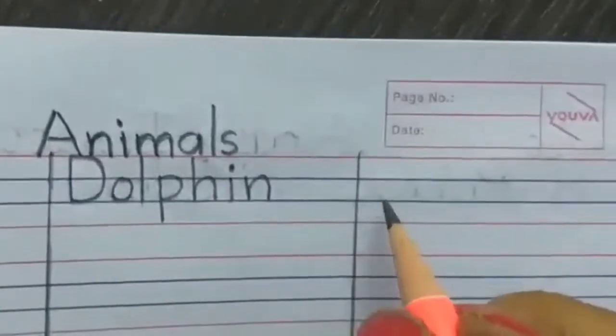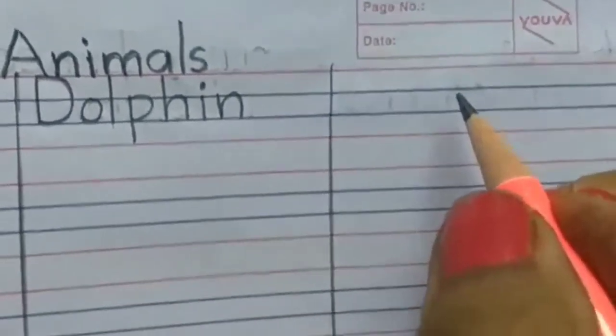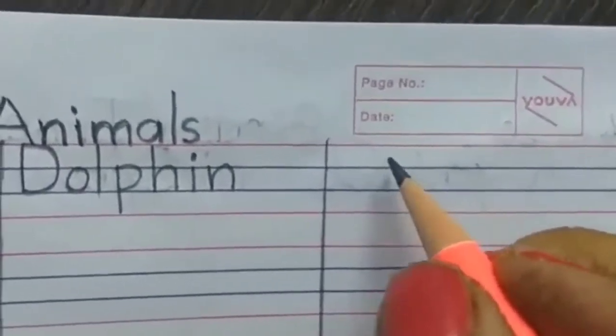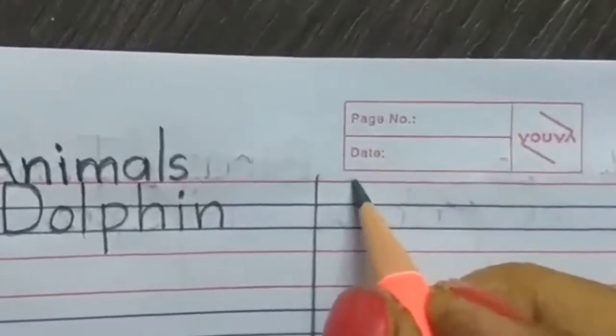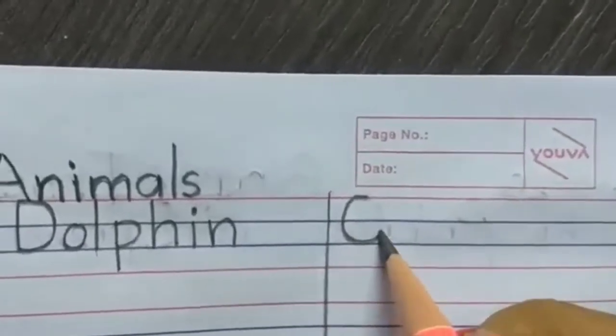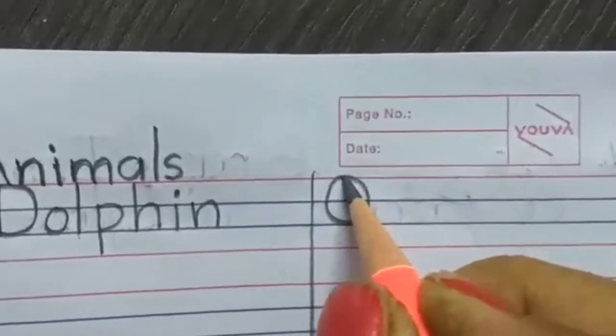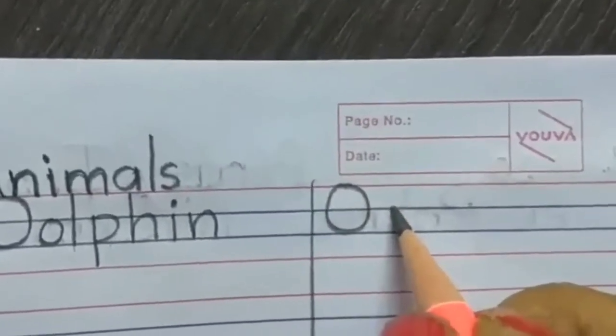After dolphin, octopus. O-C-T-O-P-U-S. Octopus. First alphabet capital O. From the red line to the second blue line, make a big O. Small c.